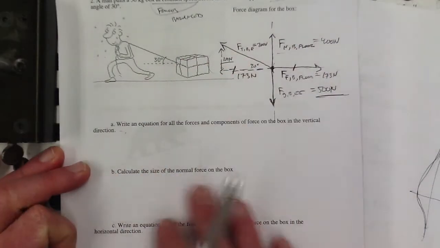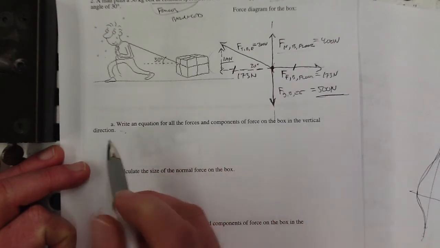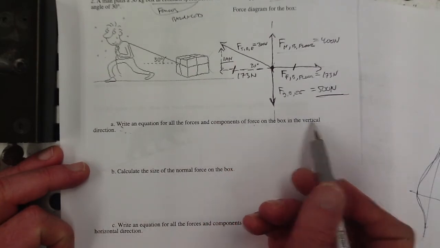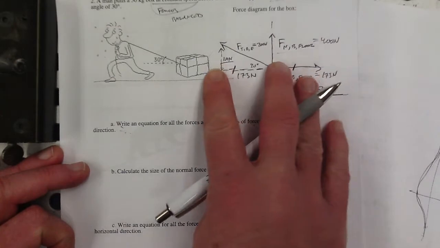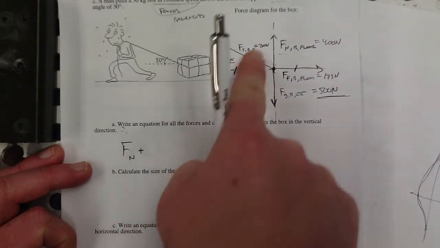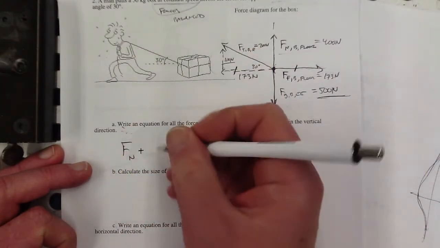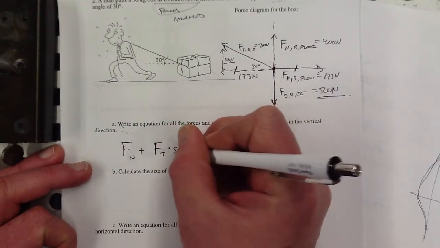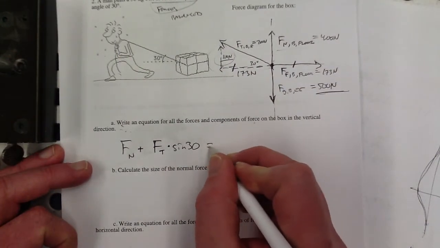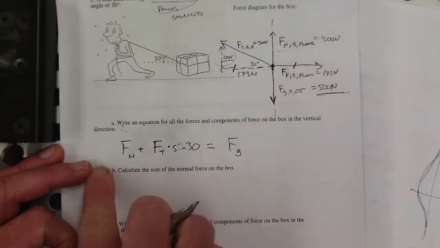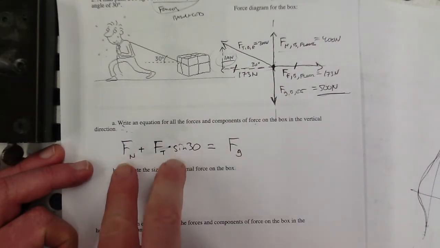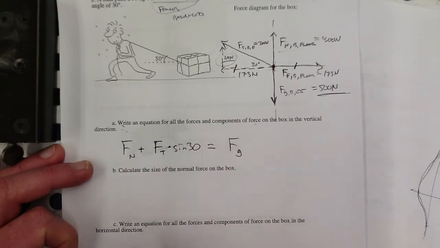Let's see, I think I probably answered the questions here, but let's go through these and do what we are asked to do. Write an equation for all the forces and components of forces on the box in the vertical direction. So in the vertical direction, I'll do the ups first. I have the normal force plus the sine component of the tension force. Right? That was the sine, the y component of that. Those two had to equal the gravitational force. That's what we're looking for here. I'm not looking for the equation with numbers here, looking for this sort of descriptive equation that says these are the names of the up forces equaling the down force.